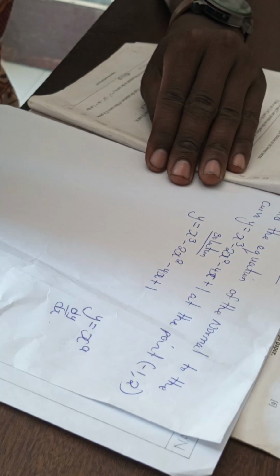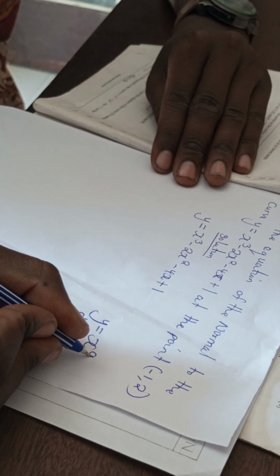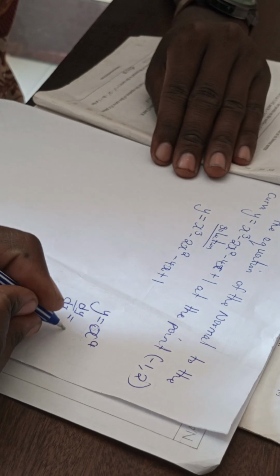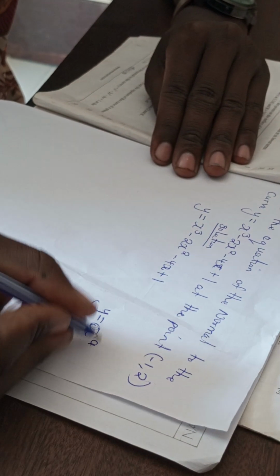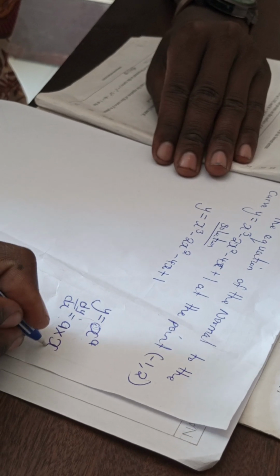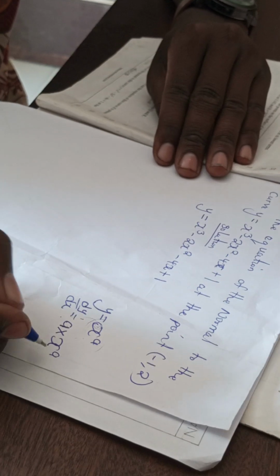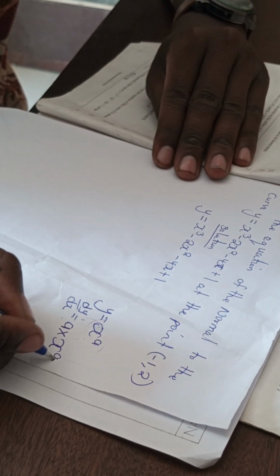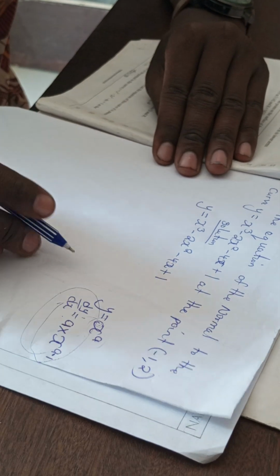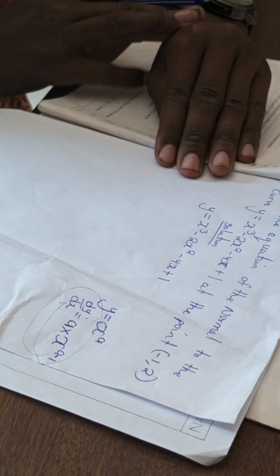The power a comes down, multiplying the coefficient, so it will be a times x raised to the power a. Now, to the same power we subtract 1. This is the desired derivative for this equation of the curve.